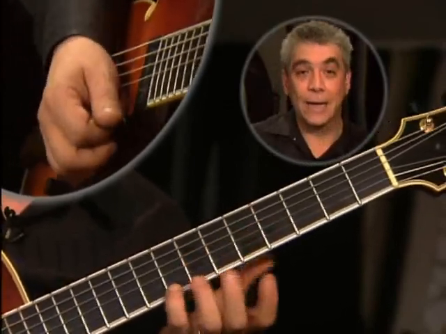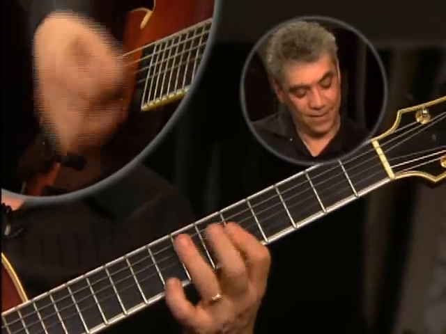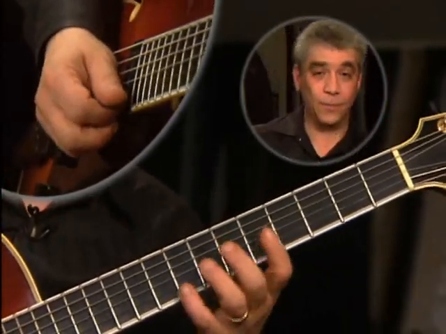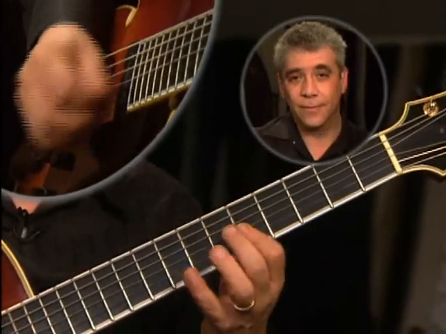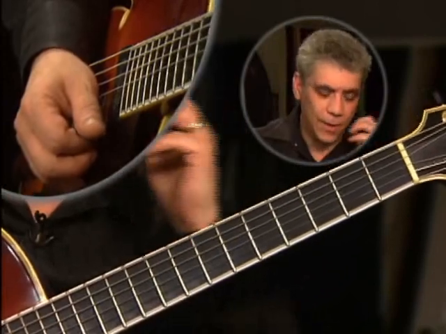I can even do double stop. Or you can put the pedal on the bottom. A lot harder to do. Okay, there's a lot of stuff in there.